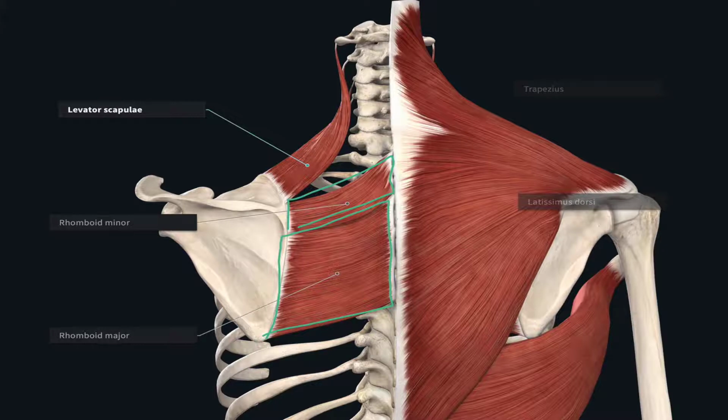The rhomboid minor we can identify due to its close proximity to the spine of the scapula, while the rhomboid major is positioned inferior to it along the medial border of the scapula, and lastly, the levator scapulae positioned superior to that spine of the scapula.